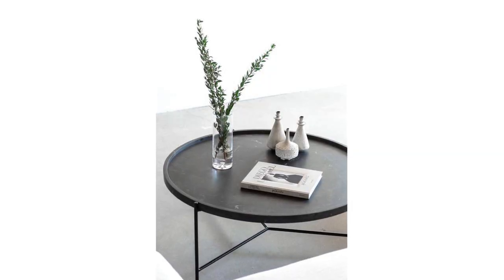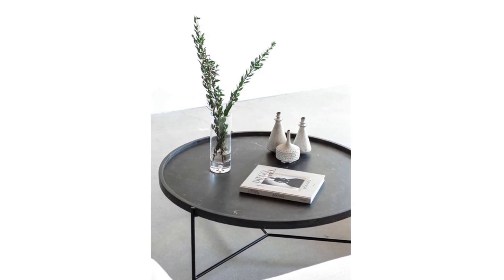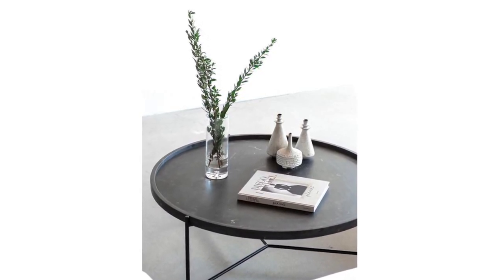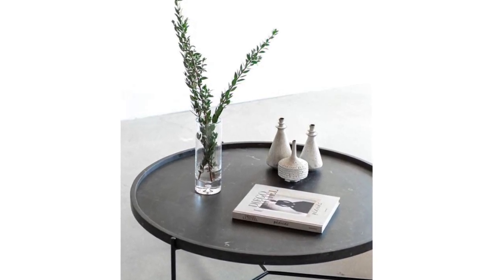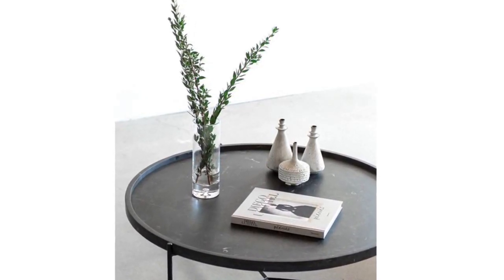This interplay of sizes adds depth, dimension, and a sense of balance to your coffee table decor. Remember, don't be afraid to experiment and find the perfect balance that suits your personal style and preferences.